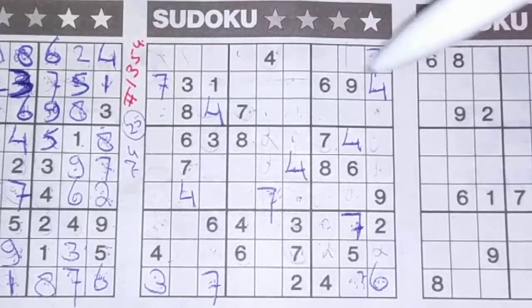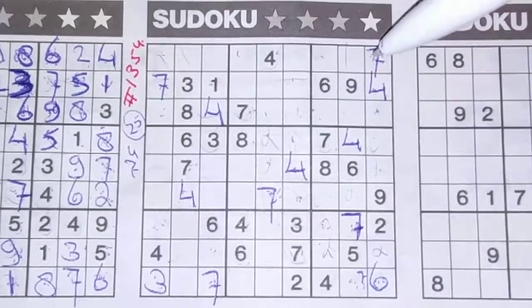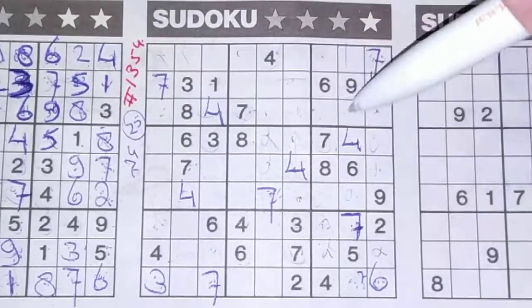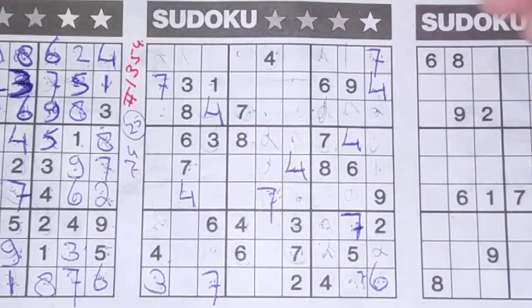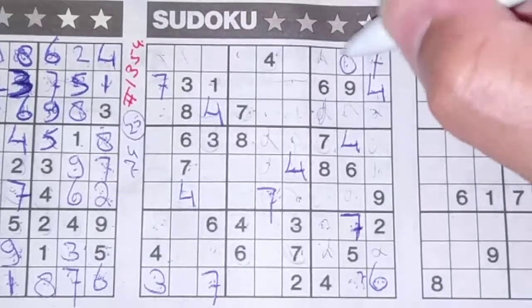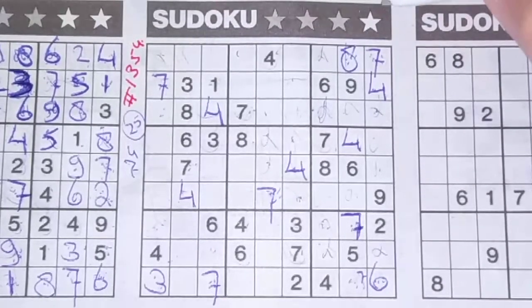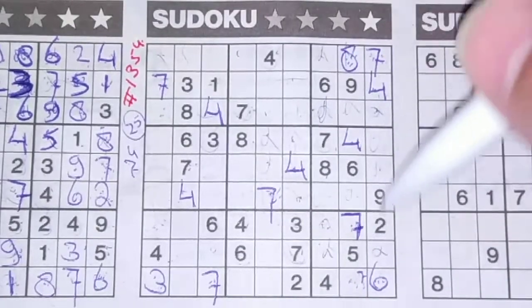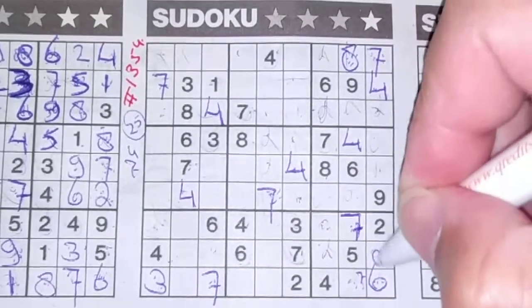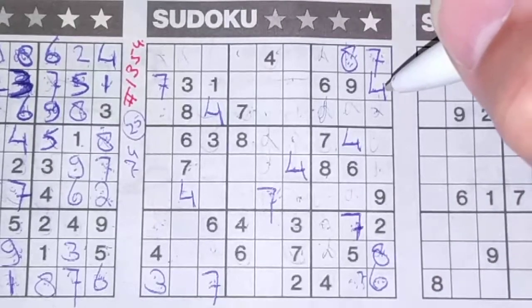This big square. 5 missing numbers. One of the missing numbers is an 8. We see here an 8. No 8 in these 3 boxes. There an 8. No 8 in those 2 boxes. 1 box left for the 8. Should be there. 8 in this column. 8 in the column next. So in the last column, the only place for the 8 should be there.